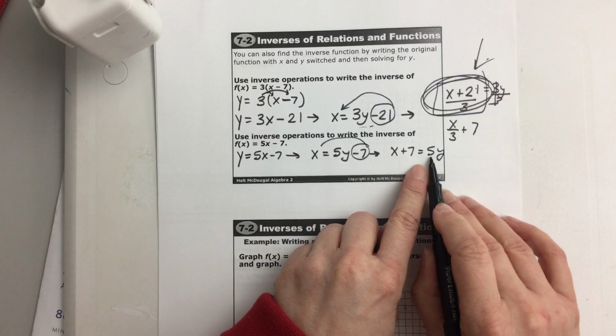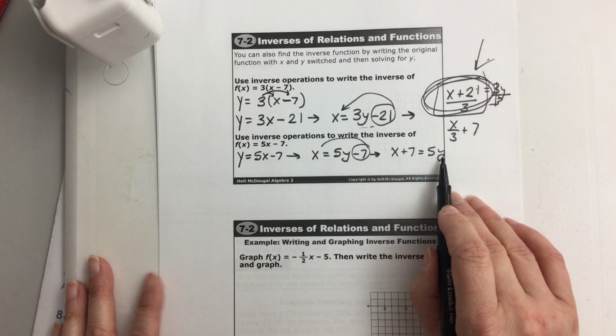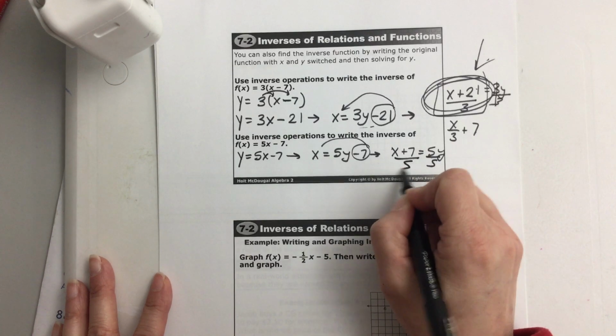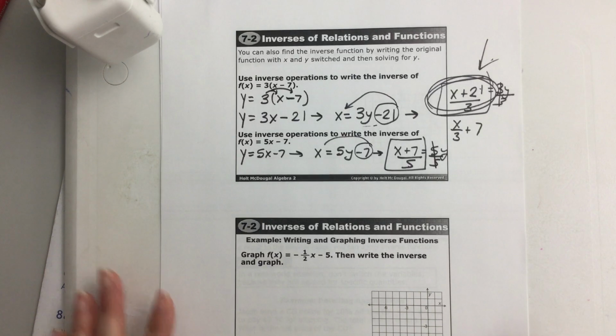So what I have left is 5y. This is not your inverse yet. Your inverse occurs when you solve for y. So I need to divide everything by 5. And again, go ahead and just put that 5 underneath the whole numerator. Totally fine. Okay, so that was our second idea.